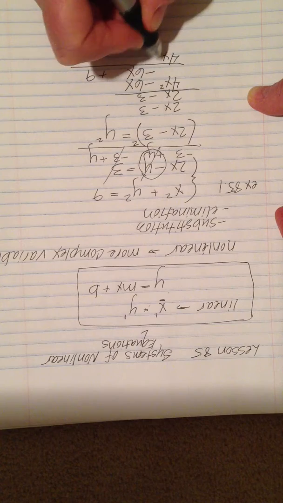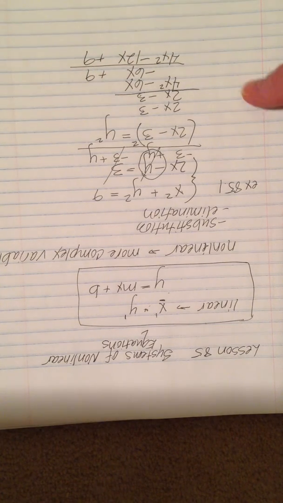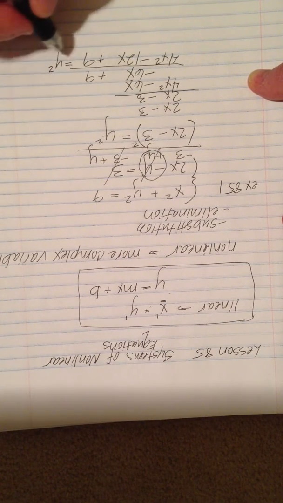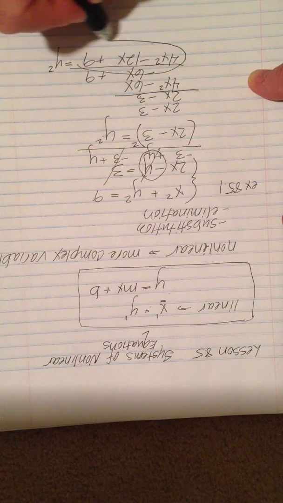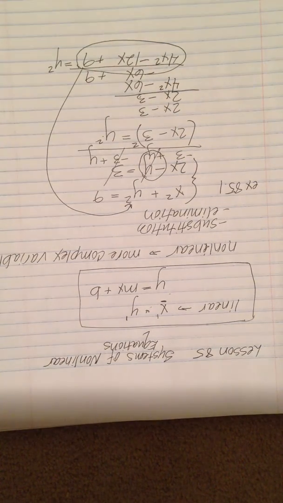Adding together, 4x squared minus 12x plus 9. Okay, this is all equal to y squared, right? I'm just going to rewrite that to remind us. So this big, ugly mess can go in here for our substitution. See, it's the same idea, it's just a little kookier because we've got these higher order equations in our system.